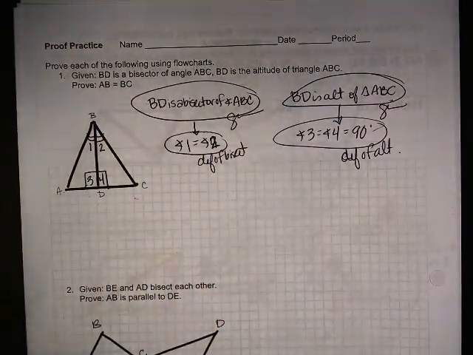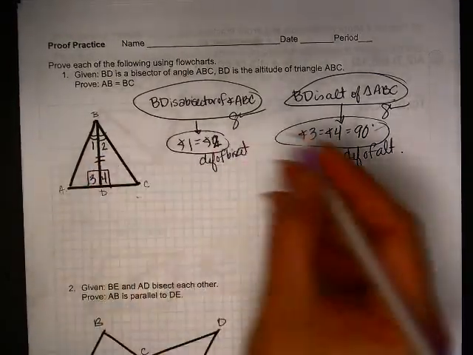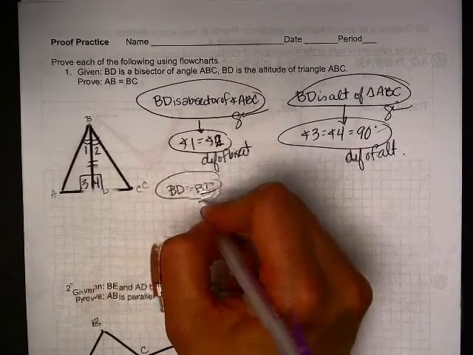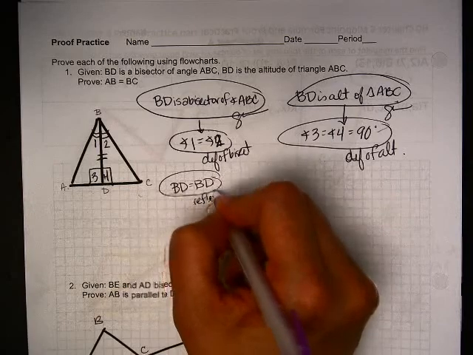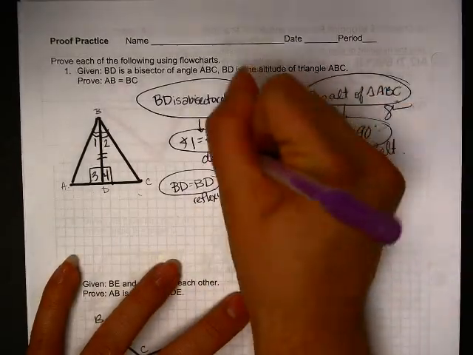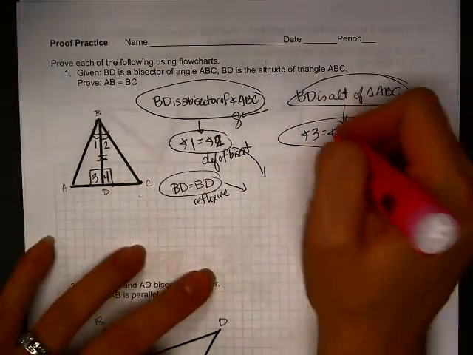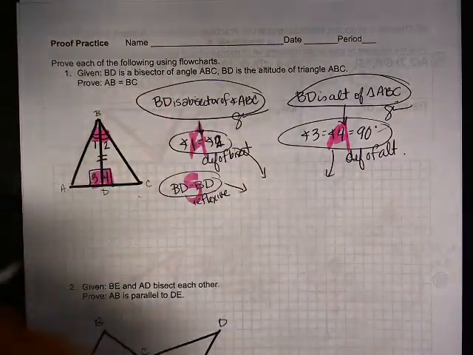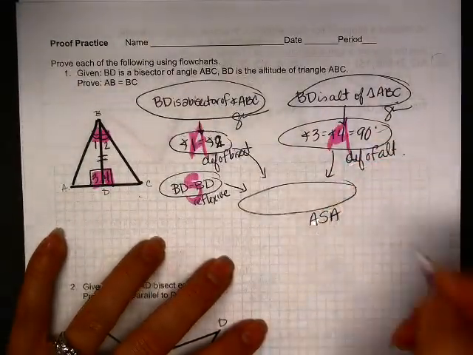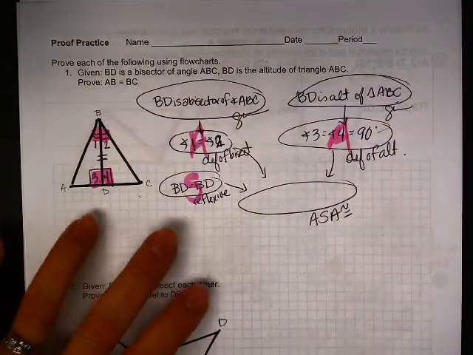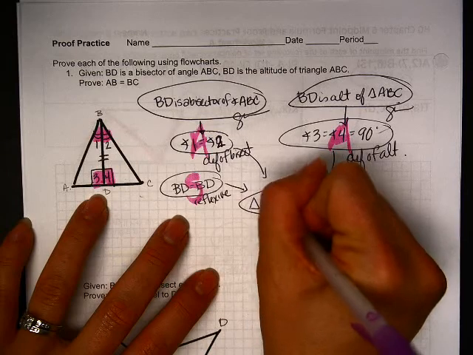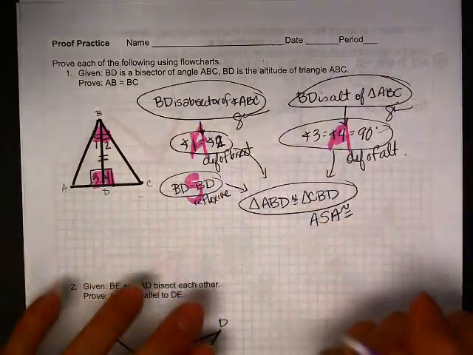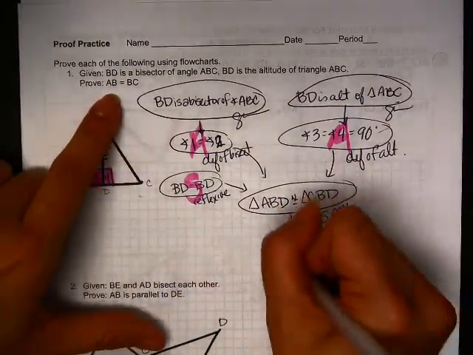And I need something else to get my triangles congruent, so I'm going to go ahead and do my reflexive. So I've got all of these, an angle, and a side, but specifically the side is in between the two angles. So that's what we've got going on. And I would say that triangle ABD is congruent to triangle CBD. And from there, I'm done.